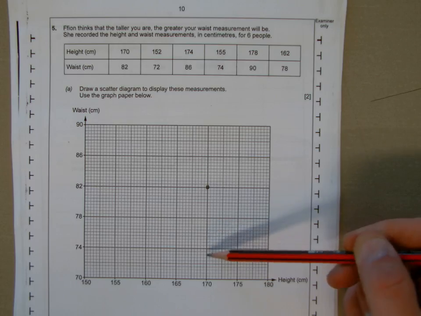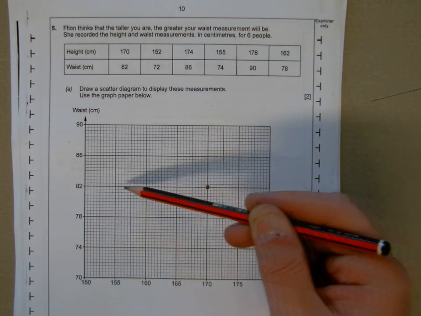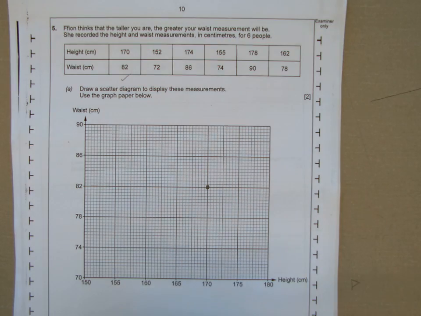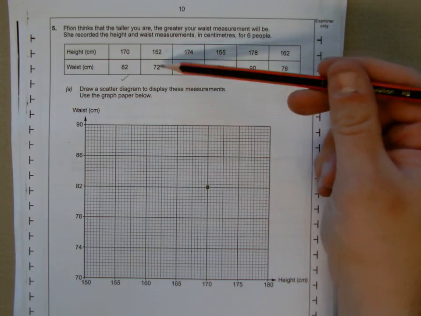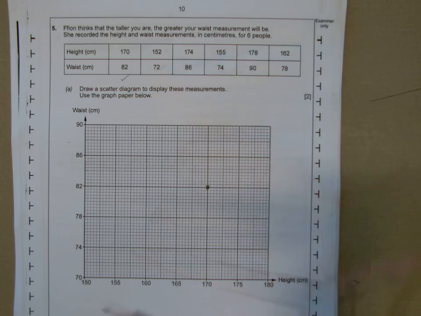If you look down, the height is 170 centimetres. If you look across, the waist is 82. So I've done that person, so I'm going to tick that now to show I've done it. Make sure I have everyone on board here. Then 152 centimetres is the height, 72 centimetres is the waist. So we've got to get 152 along here now. We've got to be careful, of course, with the scale.